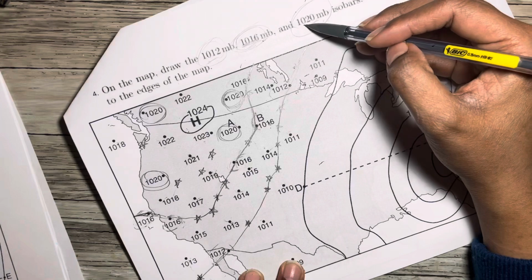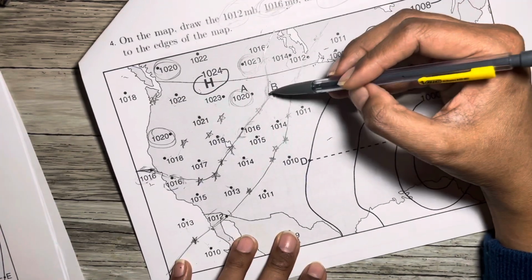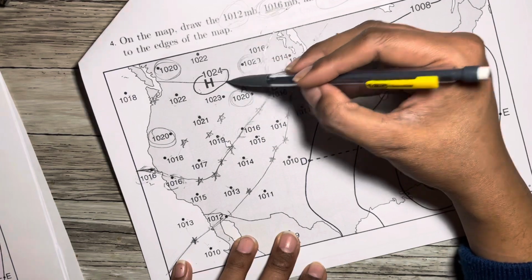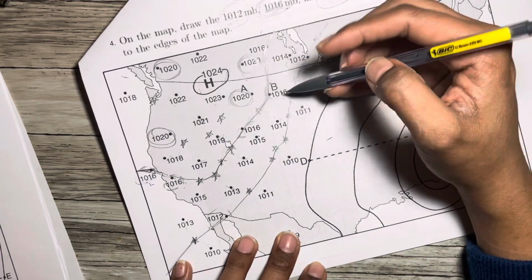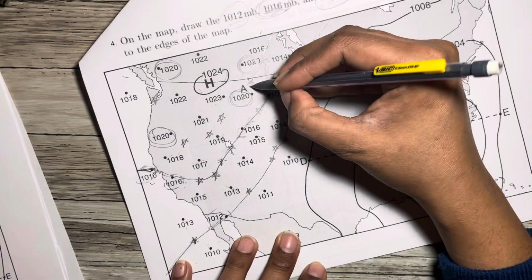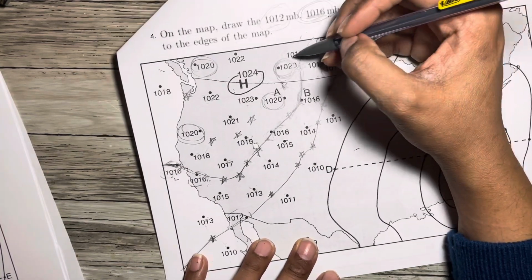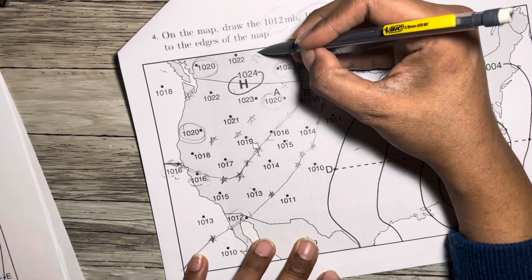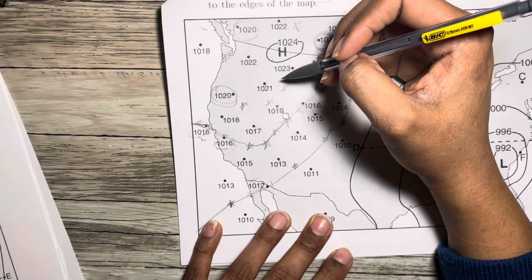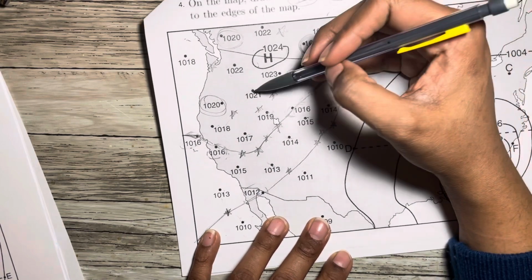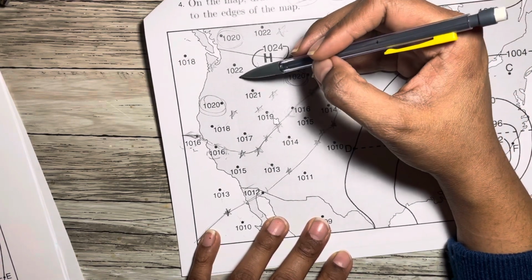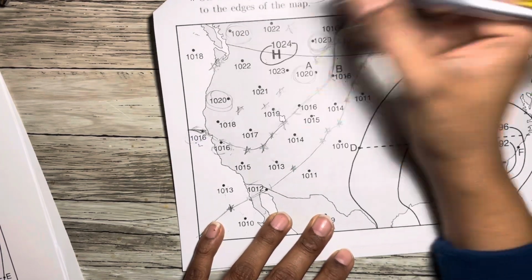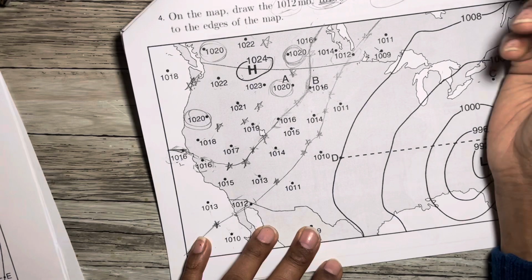1020 is a number between 1016 and 1024. This is my 1024 line. This is my 1016 line. 1020 is between that, so I'm going to draw a star in between those lines. 1020 is between 1022 and 1016. Let's see, it's between 1018 and 1022, and 1020 is between that. I think I have enough stars now, I can connect.